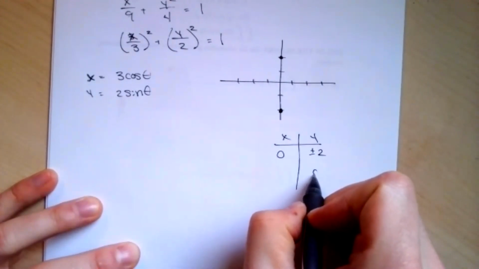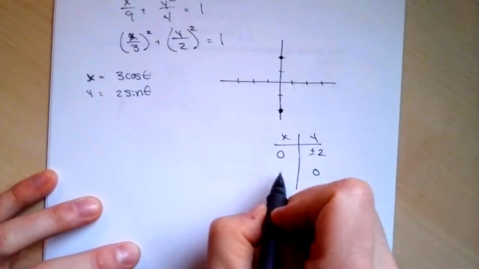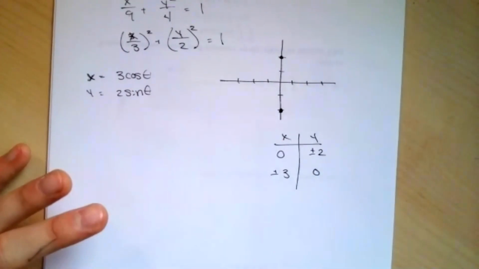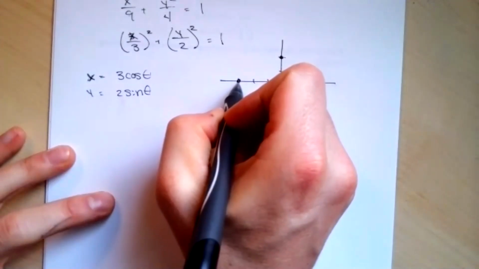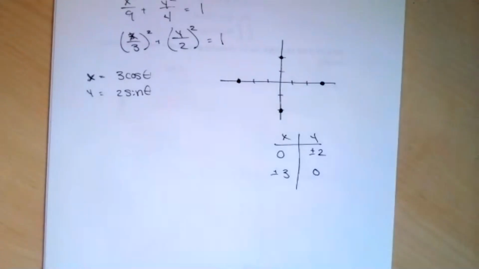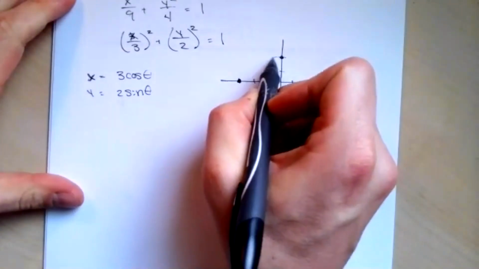Do the same thing for your y's. If y is 0, if we're on the x-axis, you should be able to find x has to be plus or minus 3. So we get an ellipse.